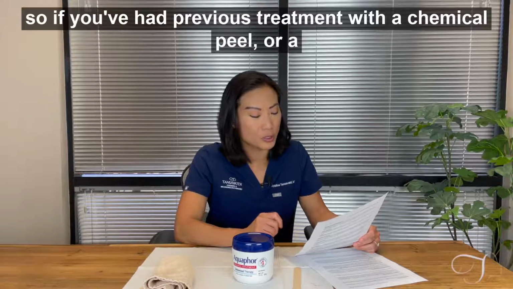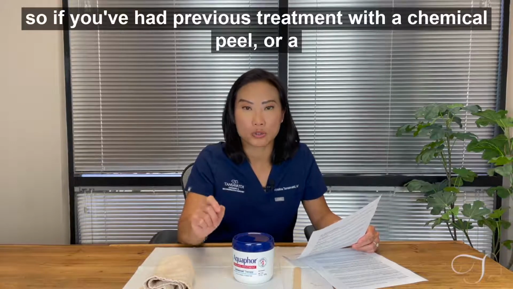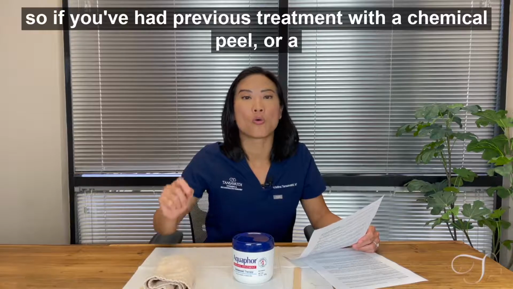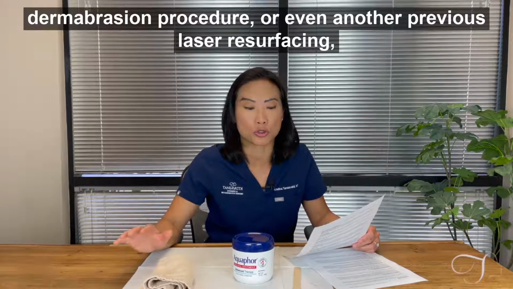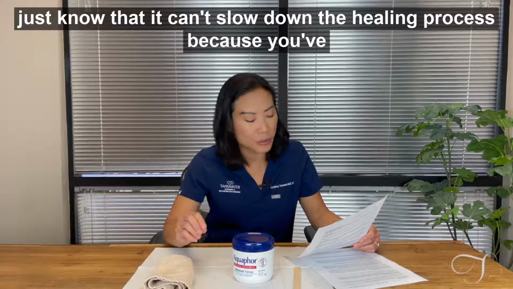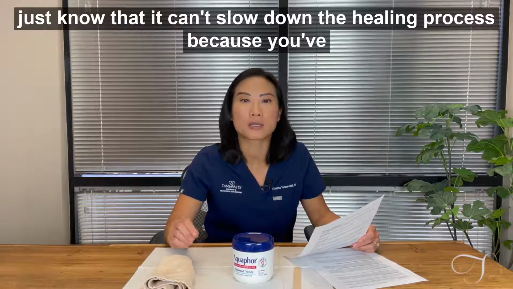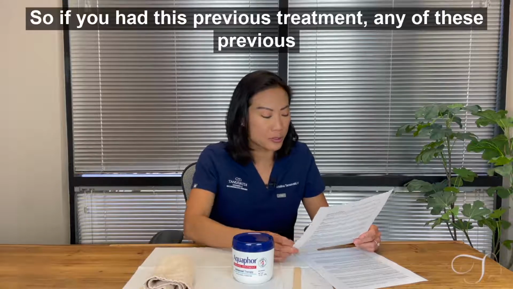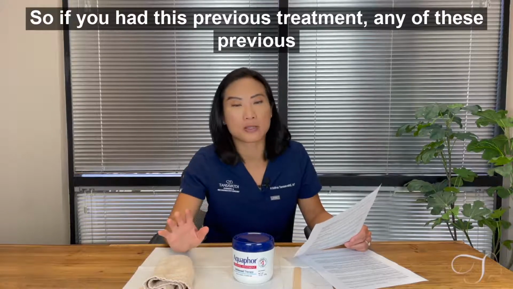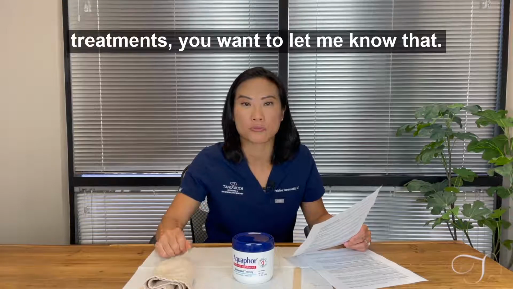Damaged skin. If you've had previous treatment with a chemical peel or a dermabrasion procedure or even another previous laser resurfacing, just know that it can slow down the healing process, because the skin is not the same right after that procedure. So if you've had any of these previous treatments, you'll want to let me know that.